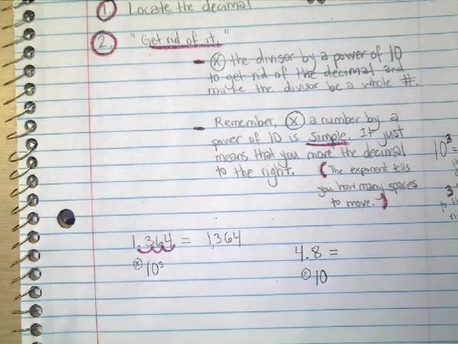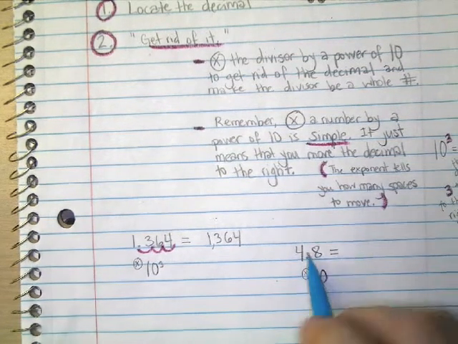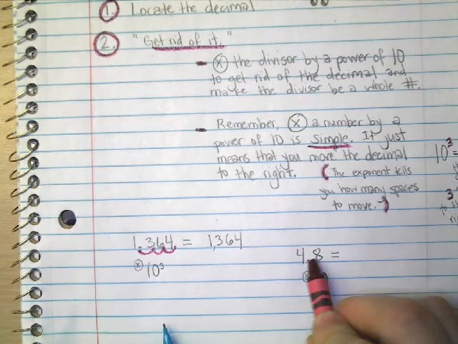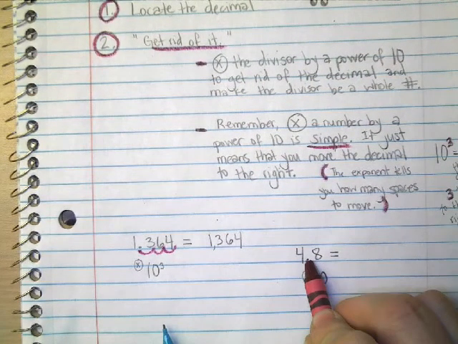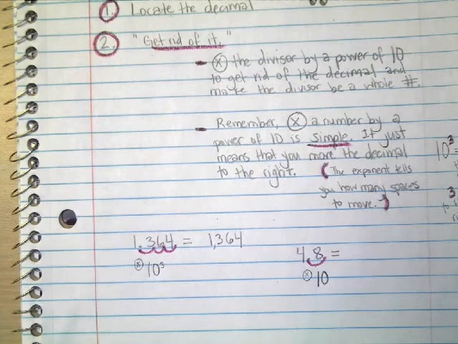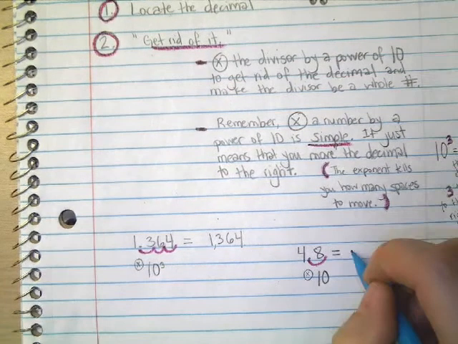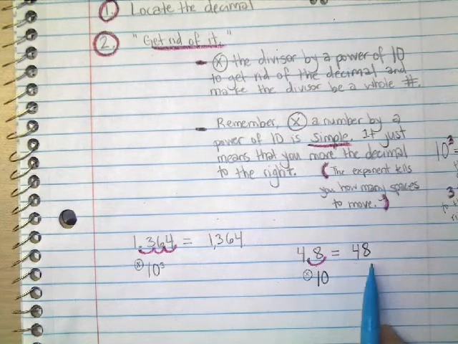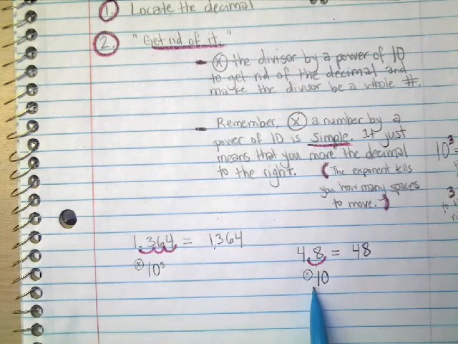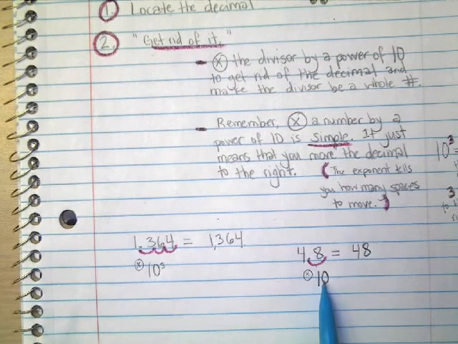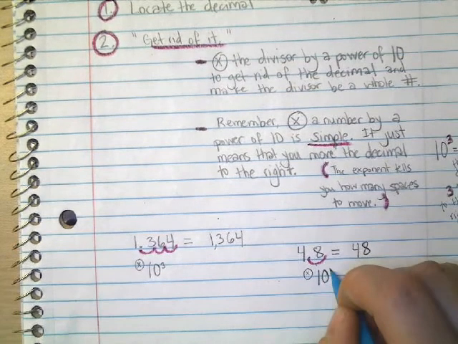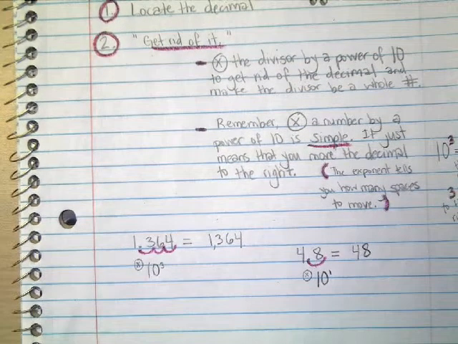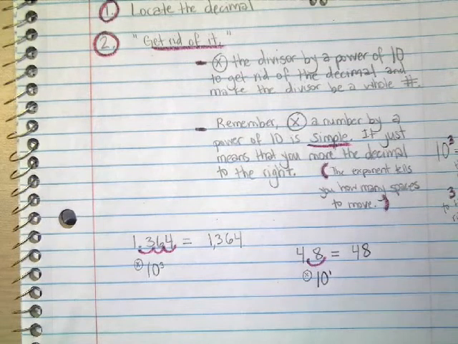You're going to have to multiply it by a power of 10, and let's just see how many times I'd have to move it. If I moved it 1 time to the right, would there be a whole number without any pieces? Yeah. So to get it moved 1 time to the right, it would become 48, but it means that I only had to multiply it by 10 to the first power, or 10 to the 1 exponent, because I moved it 1 time. Does that make sense?